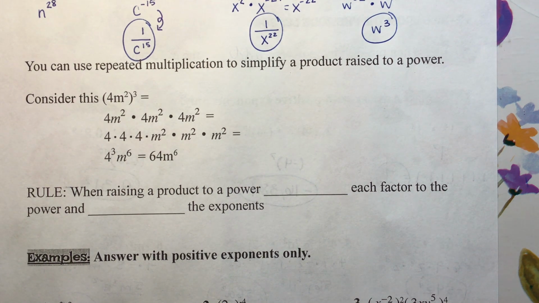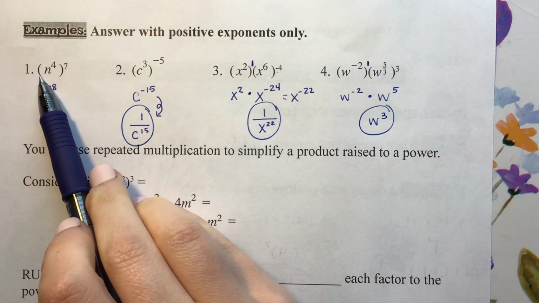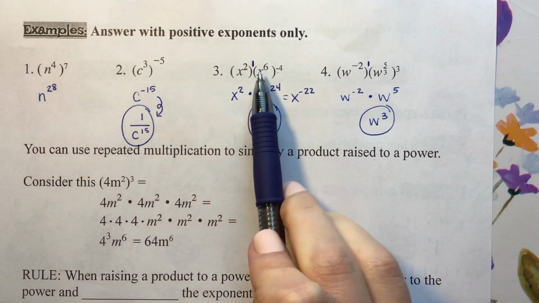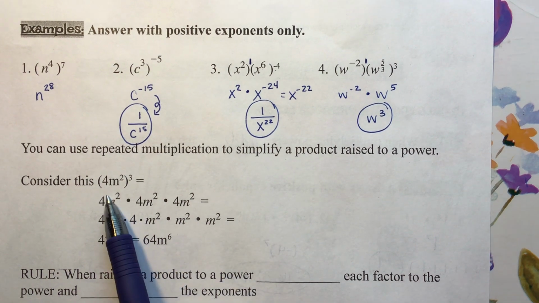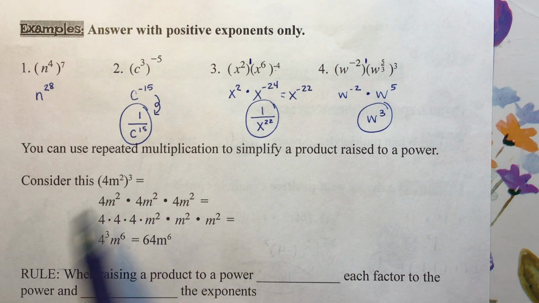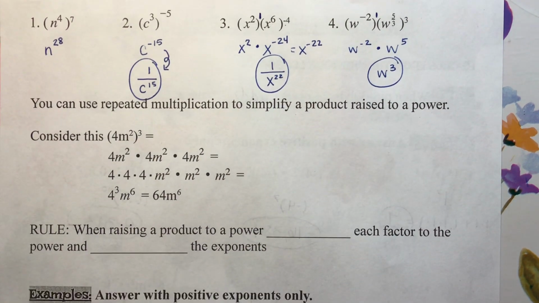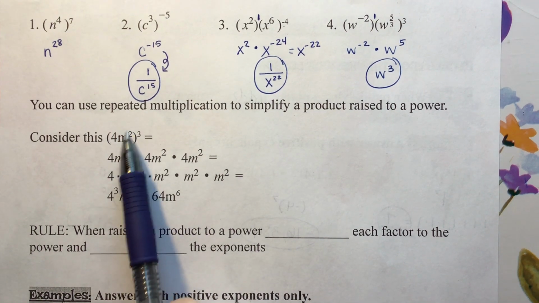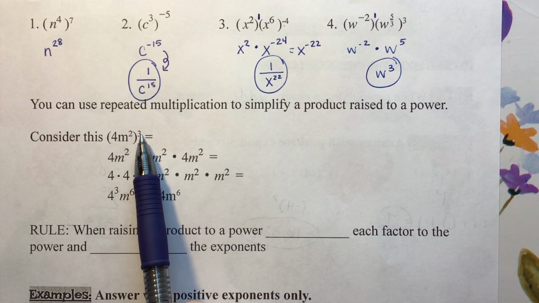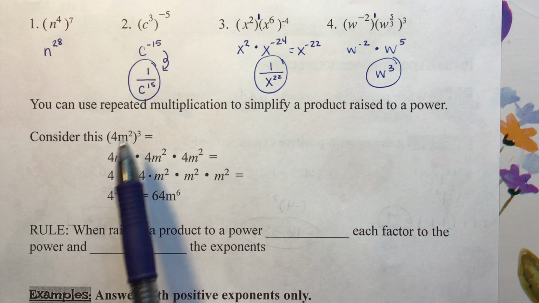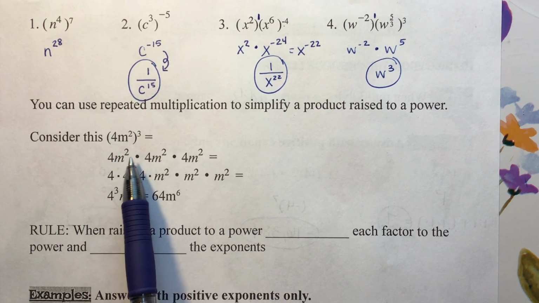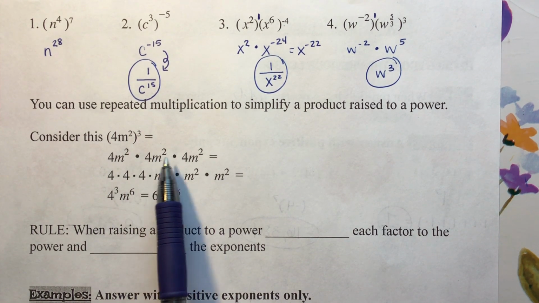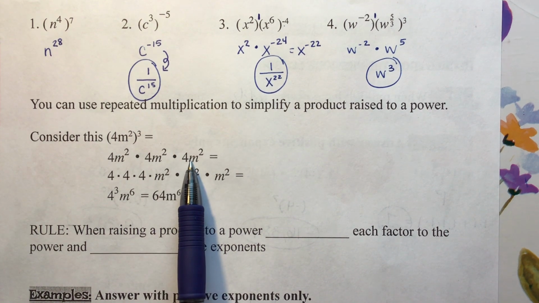Now you're able to do this repeated multiplication even if there is a number in front of that. So notice how with all of these there was no big number in front of my terms, but down here that 4 is in front of the m squared. Well, let's talk about what this means. If I have 4m squared to the third, that means 4m squared times 4m squared times 4m squared.